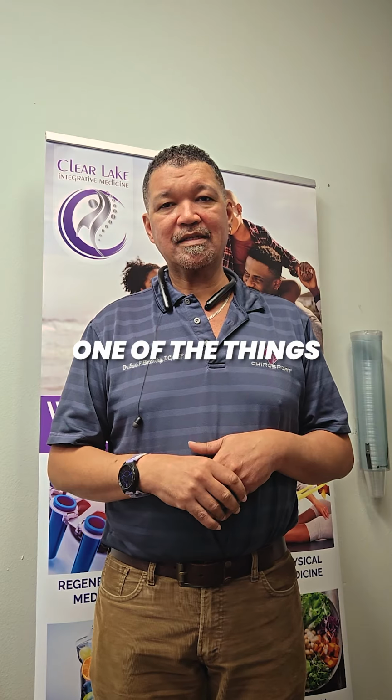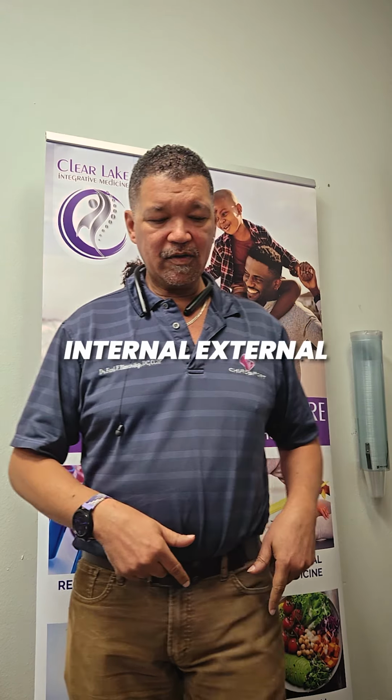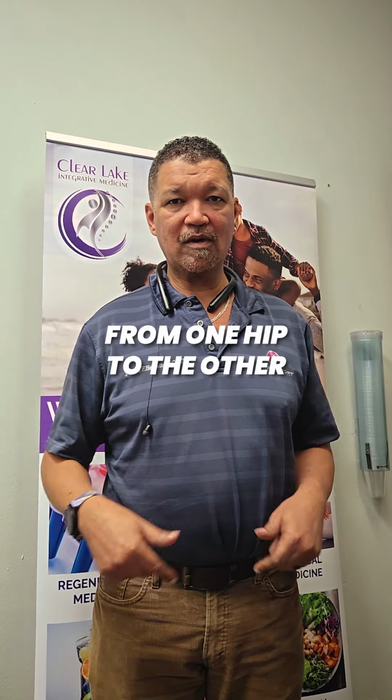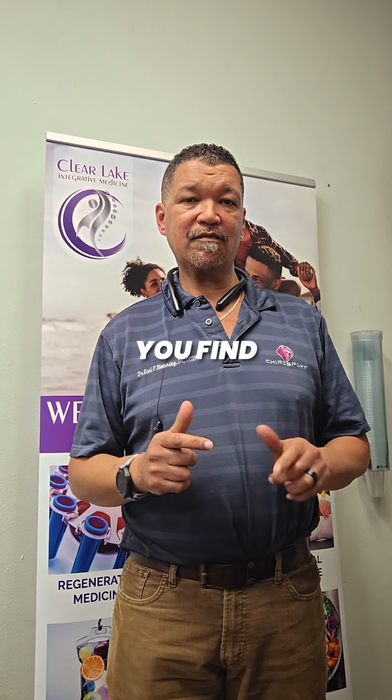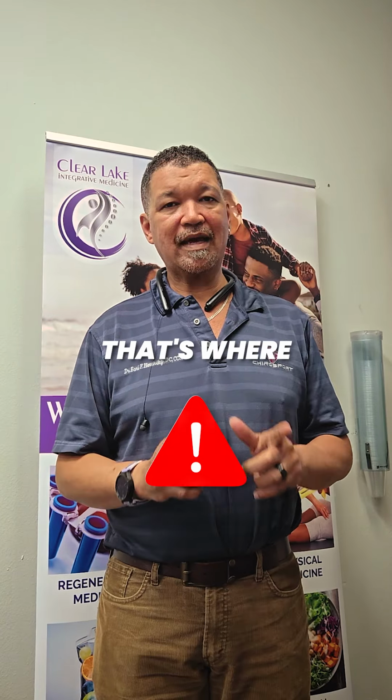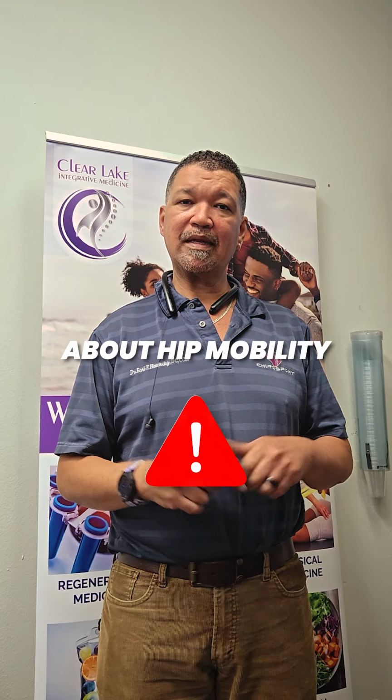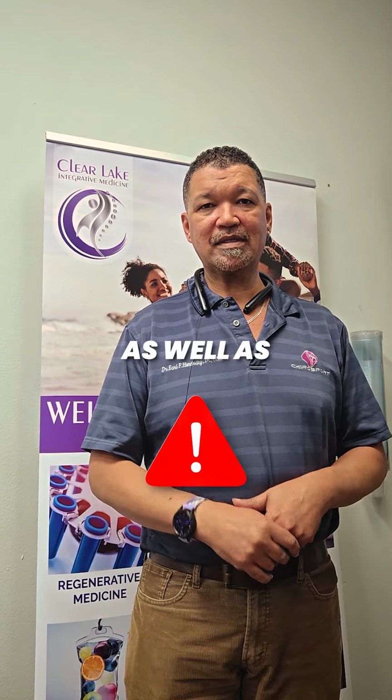So this is one of the things that you want to go and test on yourself. Okay, see, can you internally, externally rotate from one hip to the other? And if you find that one side is restricted versus the other, that's where we have some concerns about hip mobility affecting run gait, as well as causing those high hammy pulls.